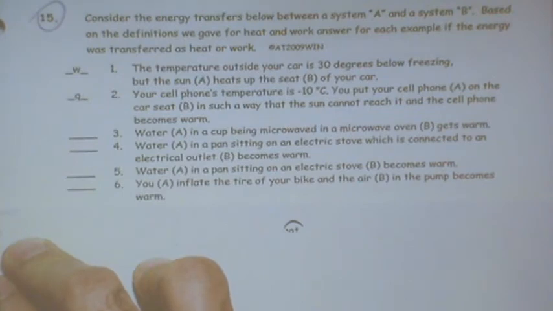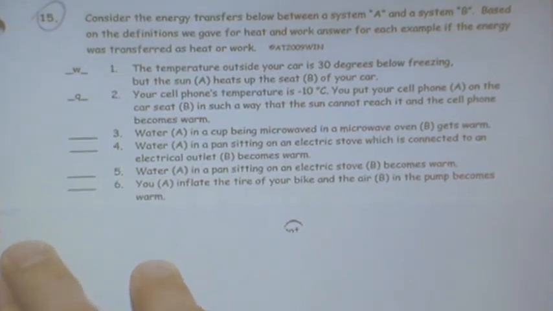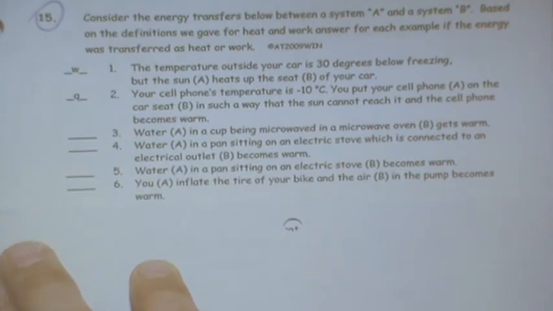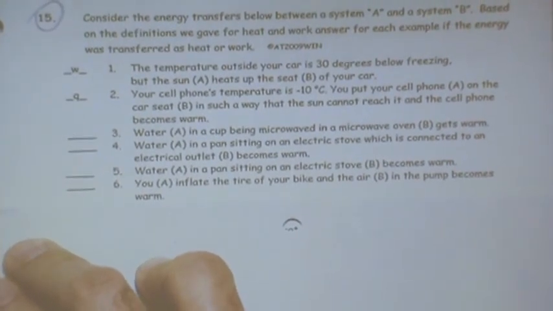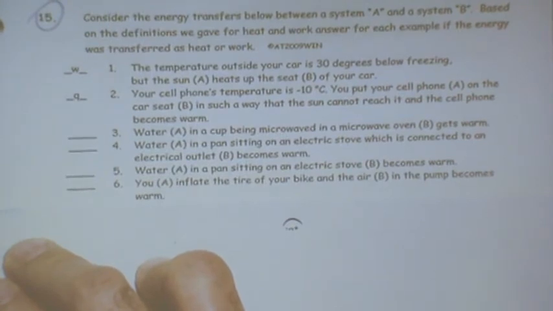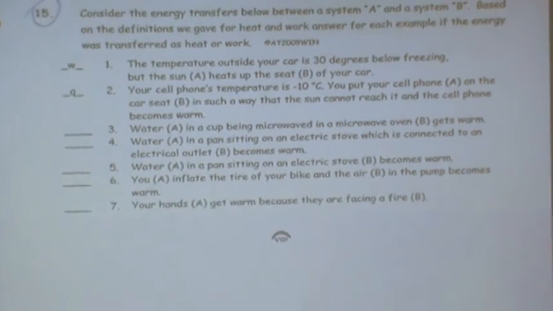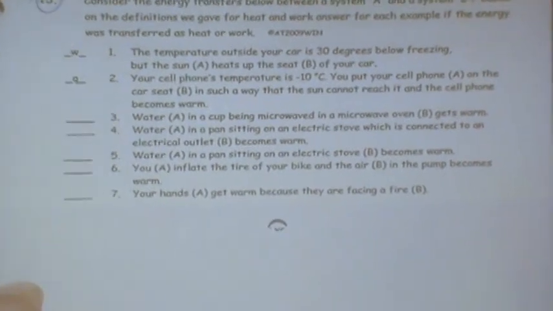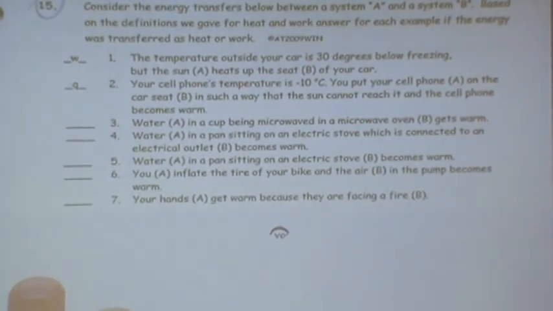It's not friction, friction is a different thing. Some comes from friction, but most of it comes from compression, which is hard to explain, but not that bad. We're not going to go into it. So 6 is W. How about 7?